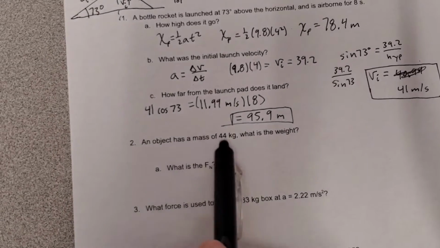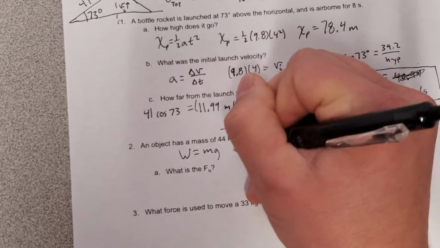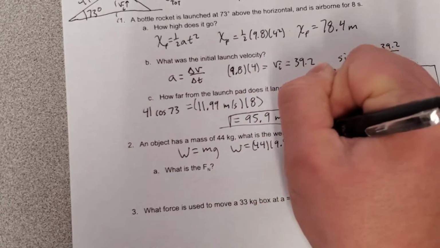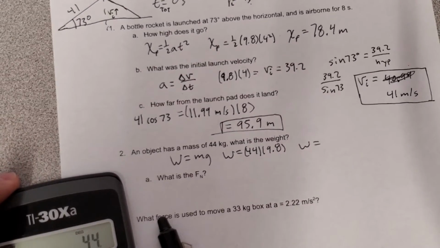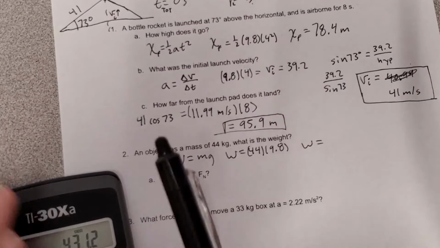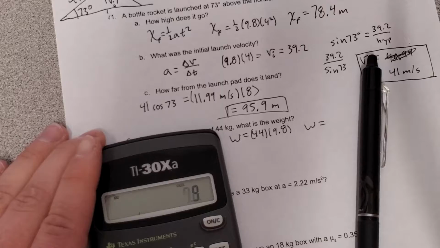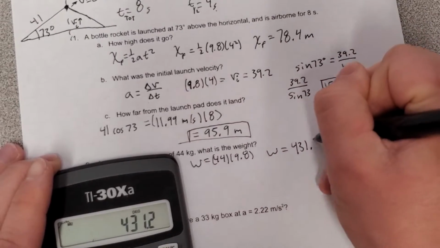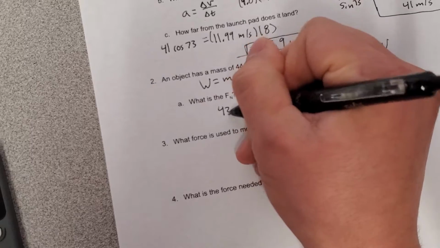Next question, an object has a mass of 44 kilograms. What is its weight? Weight equals mg. Weight equals 44 times 9.8. Weight equals, whoops, typed that in wrong. 44 times 9.8. Weight equals 431.2 newtons. Normal force, it's the exact same as the weight. That's what it is. That's the definition.